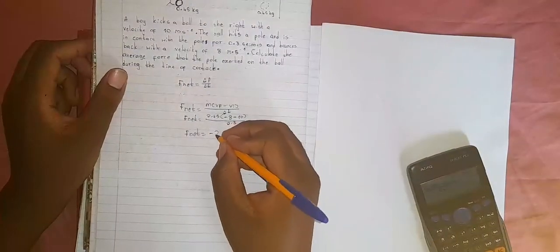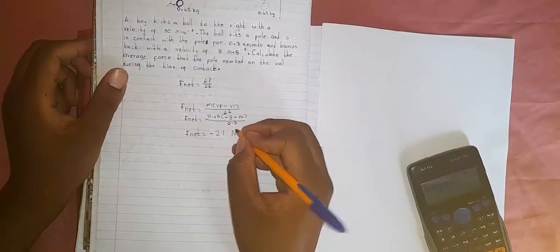So F net is equal to, let me take my calculator. I will say 0.45 times minus 8 minus 10 over 0.3. So I get a value of minus 27 newton.